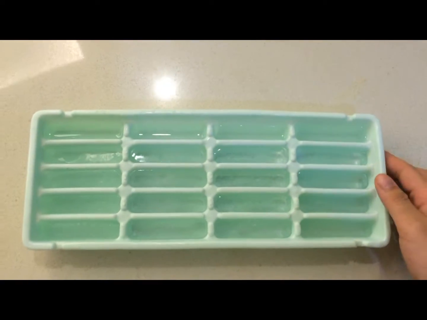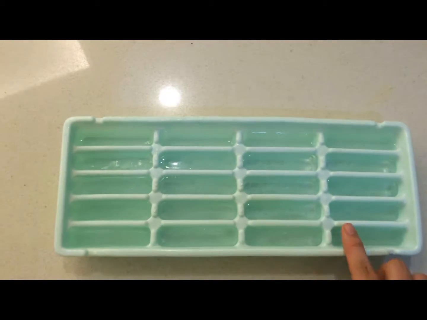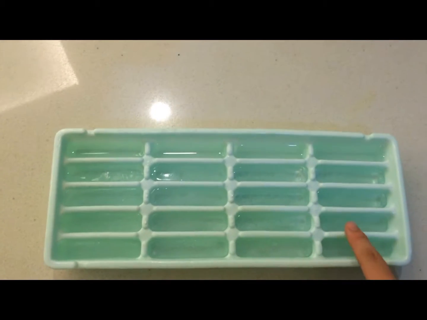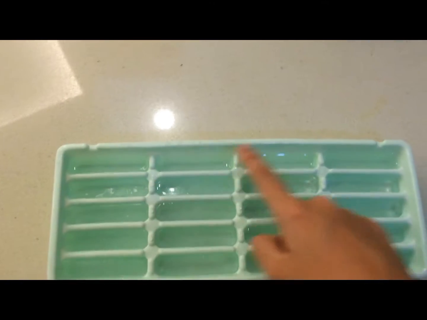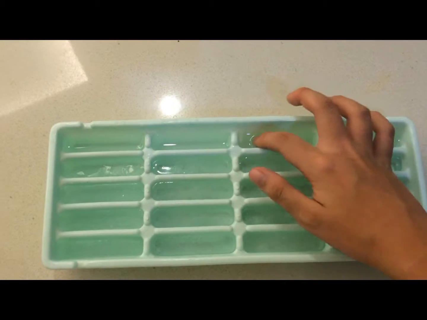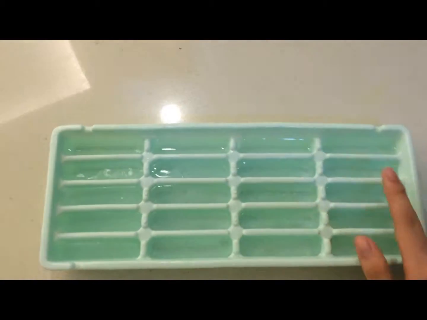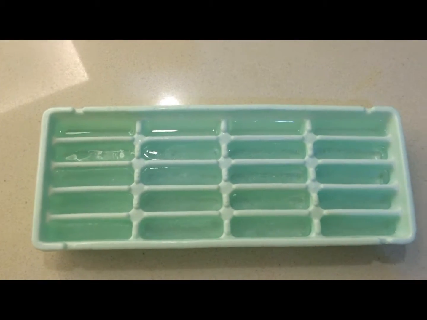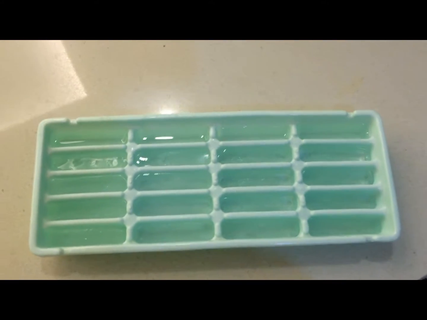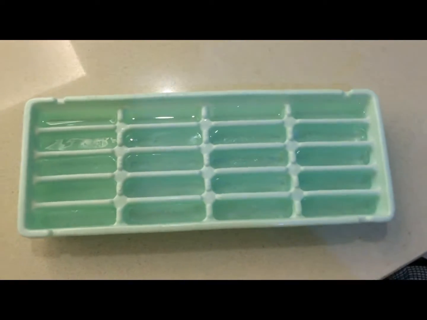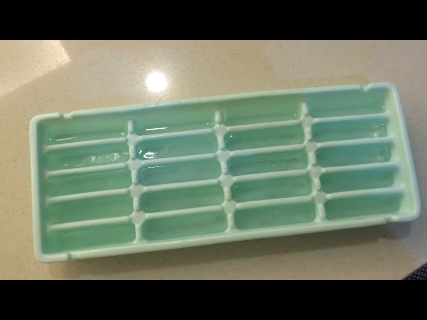So in this case, the first 4 cups are ice, but the last one is water. See that? Water. And I'm going to put this into the refrigerator and wait until it becomes ice.